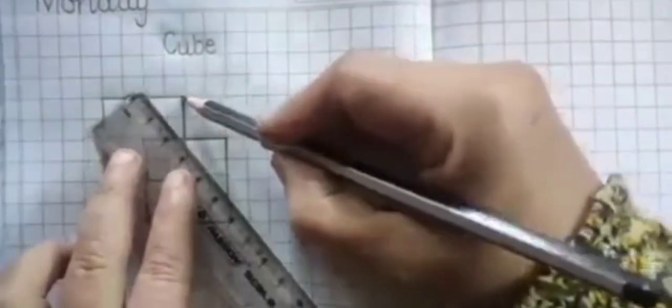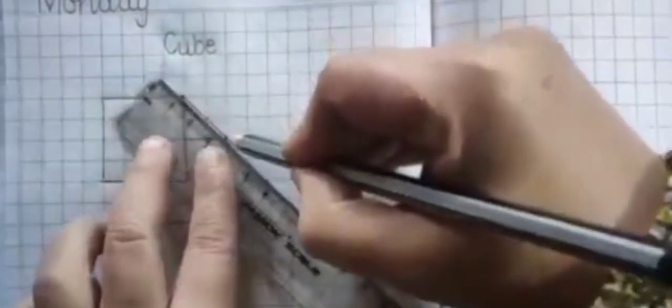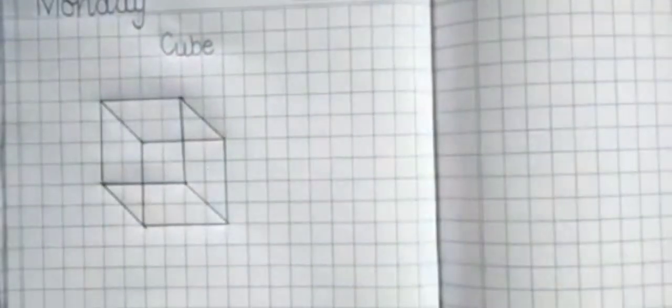Now we will join the corners of both the squares. From here, this and this, this and this, and this and this. Our cube is ready. Now we will write faces.